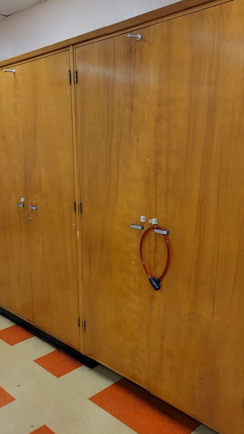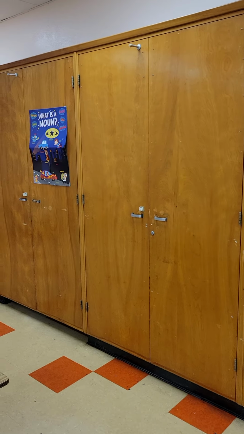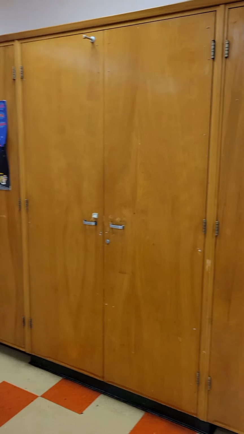As we keep panning down further with the cabinets, I plan on creating these cabinets to be a word wall, a really big word wall where the children can add to our word wall as we go. As we learn new words, they'll be able to add.